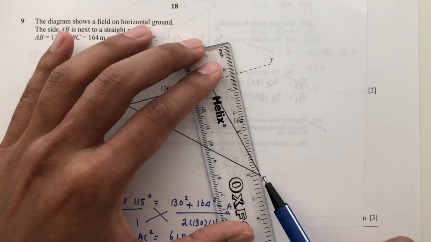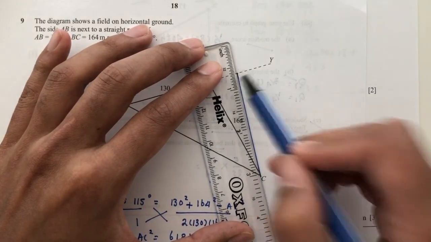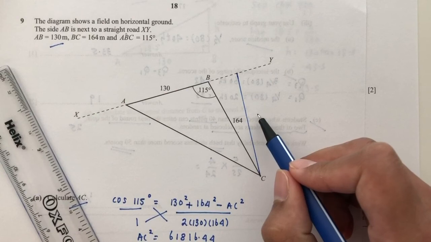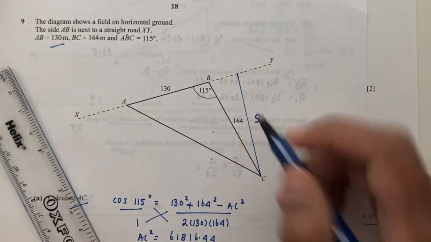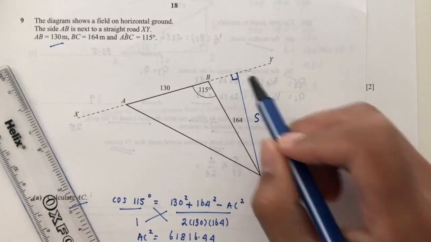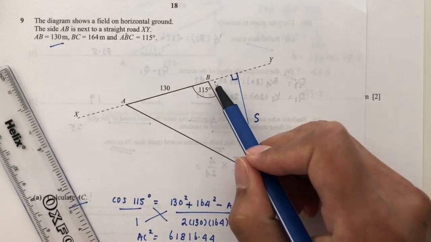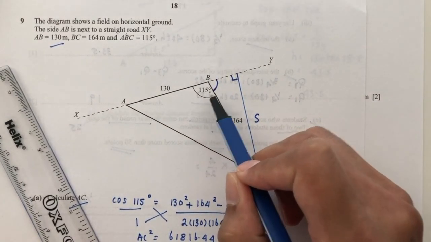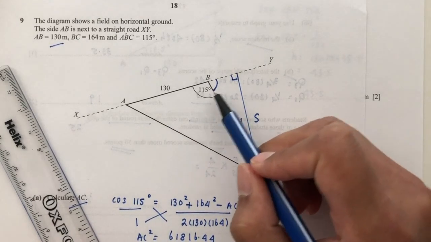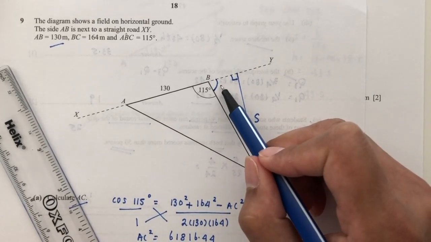So we have to find this distance. Let's call this distance S, the shortest distance. This will be 90 degrees here. So what do you need to know? This is a straight line. This angle here will be what? 180 minus 115. That should be 65.